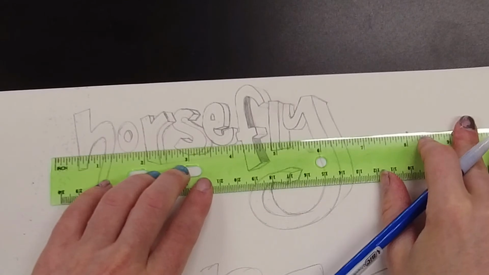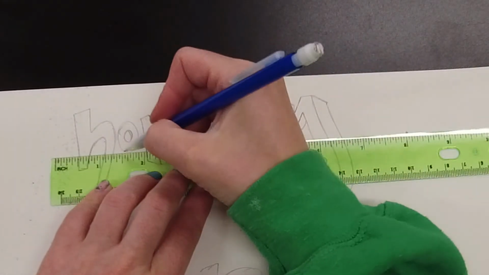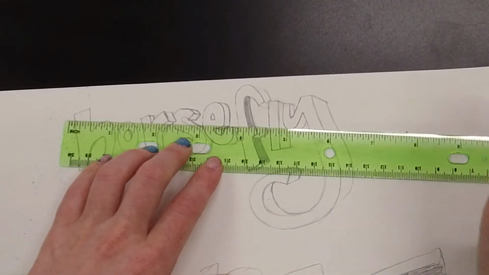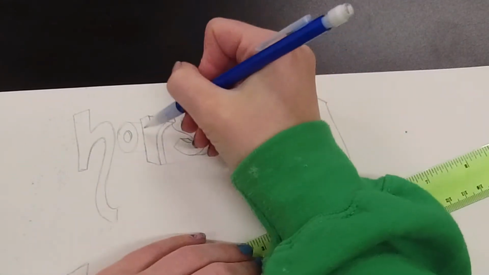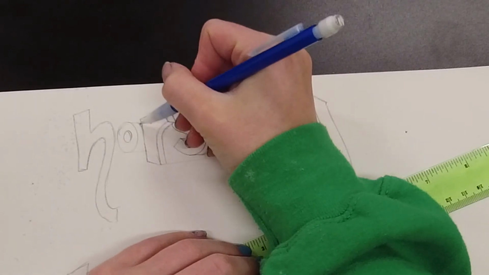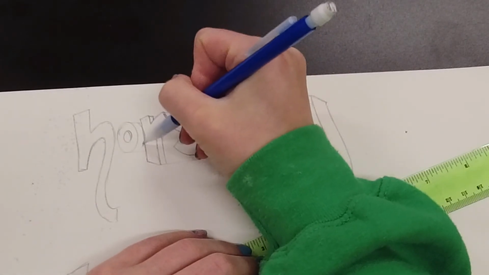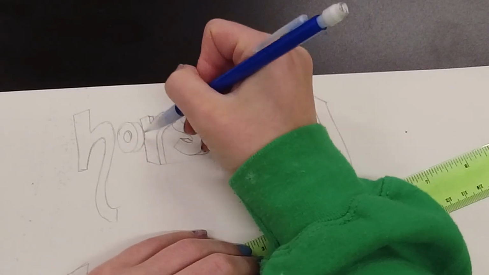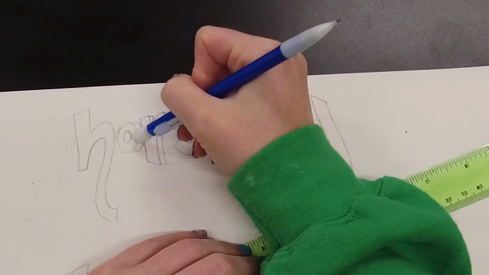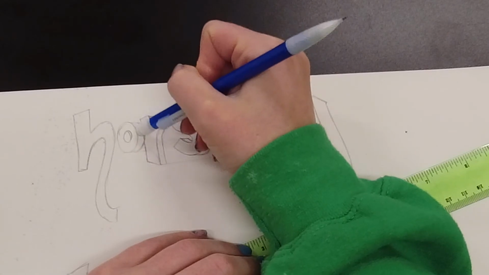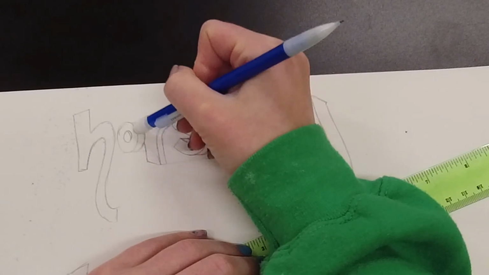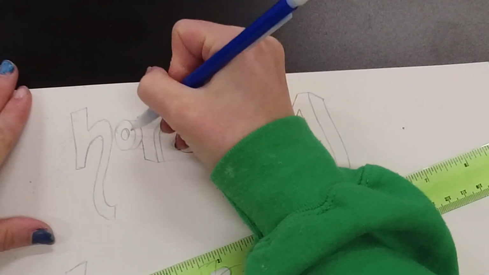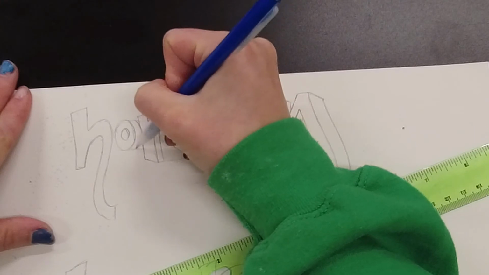So I'm going to work on my O now, which obviously I'm going to be using the curves. And then these are just going to curve parallel to the front. Once again, overlapping with that R. So at this point, I could erase the R out of the O, or I could erase the O out of the R. I'm just going to put the O in front and erase that little bit of the R and keep that curve parallel with the front here.